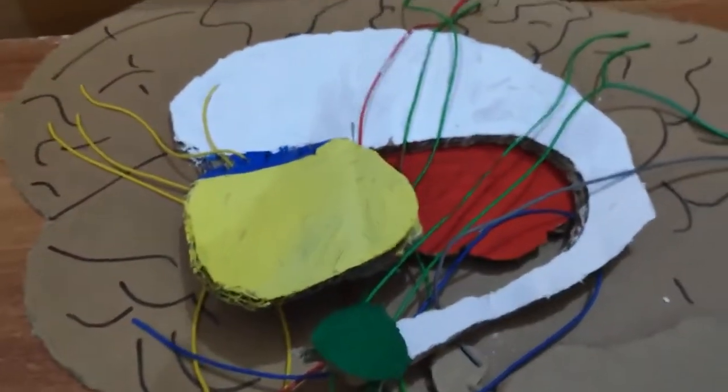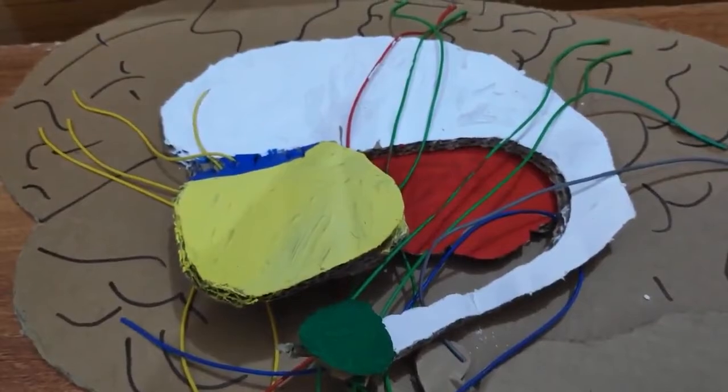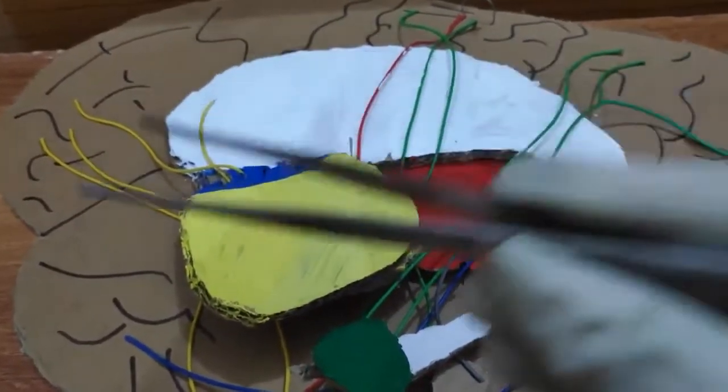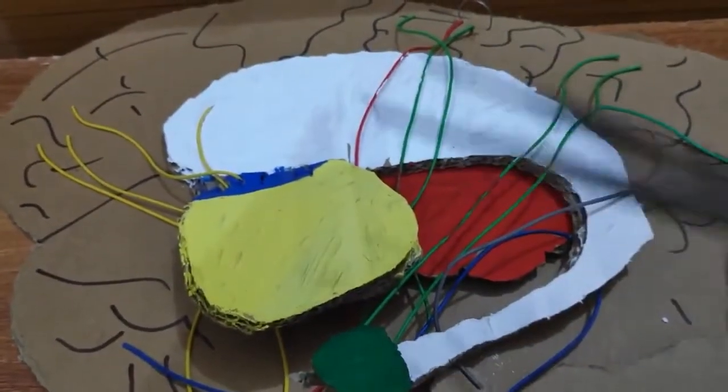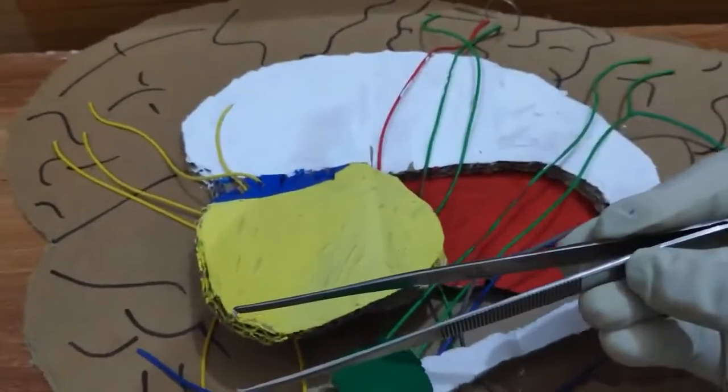Now coming to the blood supply of this, the fiber of the anterior limb, genu, and the posterior limb is divided into a superior part and an inferior part.